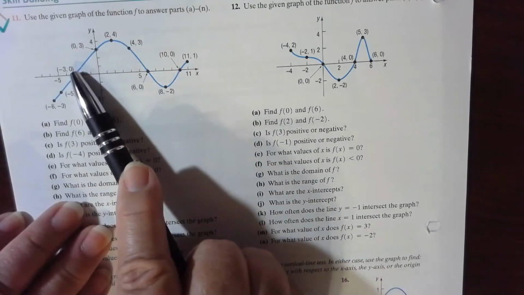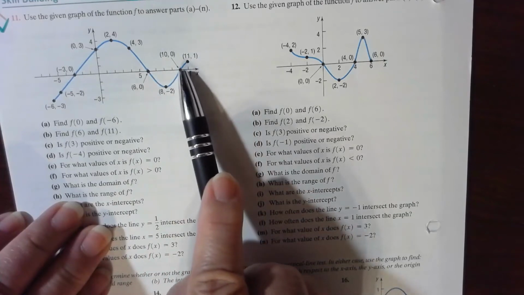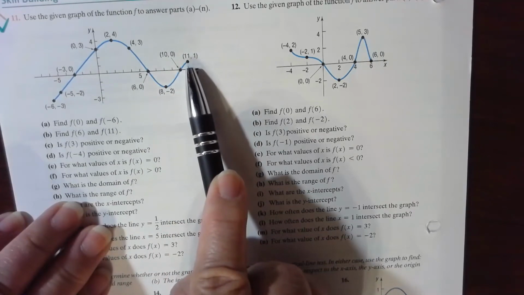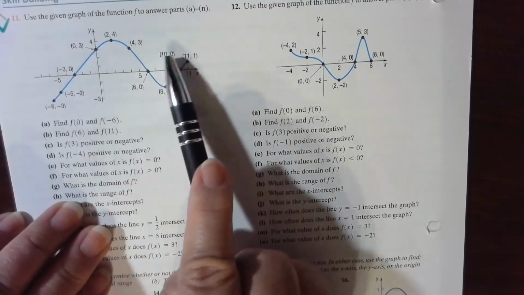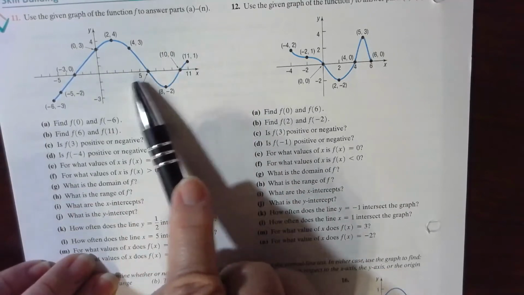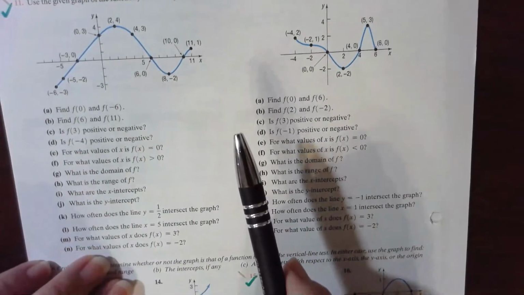So we're going to say from -3 up to 6, and then from 10 to 11. And we don't keep going because the dots on the end means this graph is all there is. It doesn't keep going any more than what you can see.